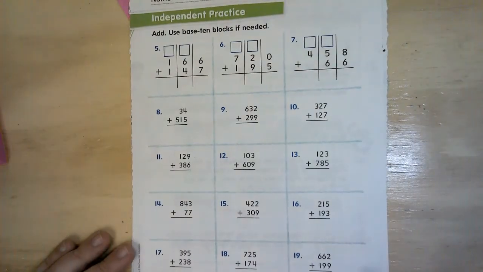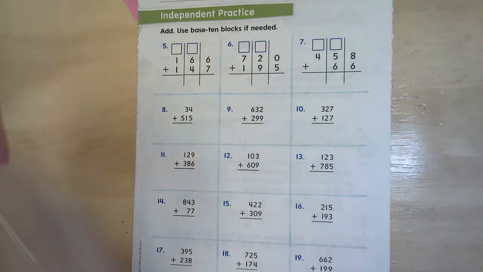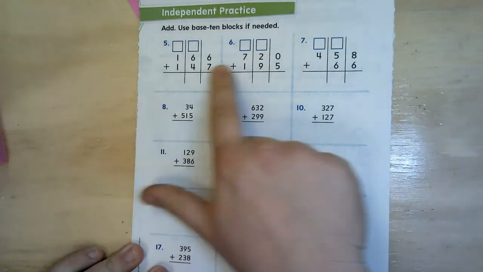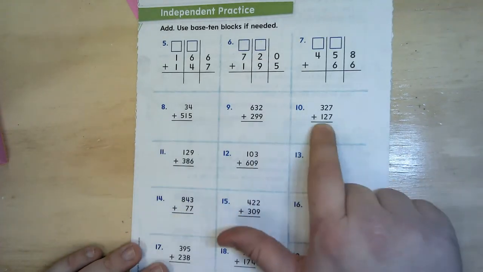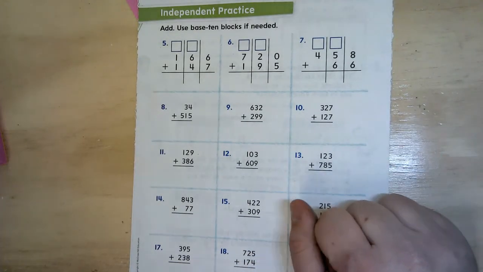And the independent practice is the next thing we're going to do. We're going to do numbers 5 through 19 on your own today. All right, please notice that the first three have those same lines, and then they take them away from you. You don't need the lines, but if you want to draw them in, you're welcome to.